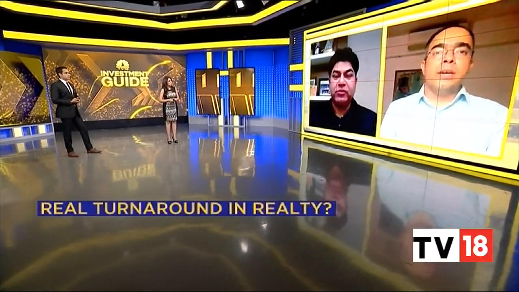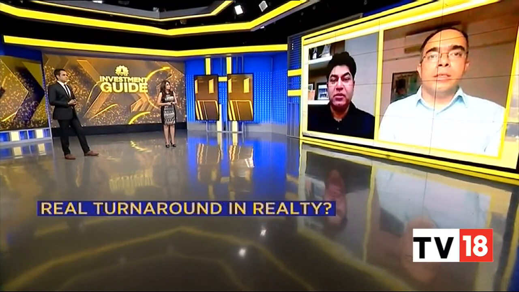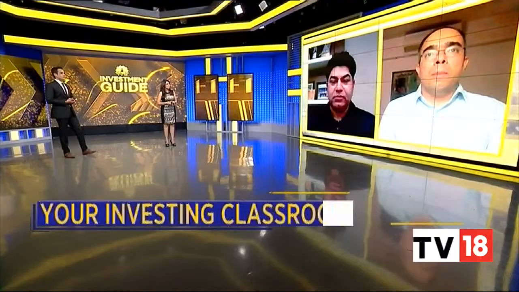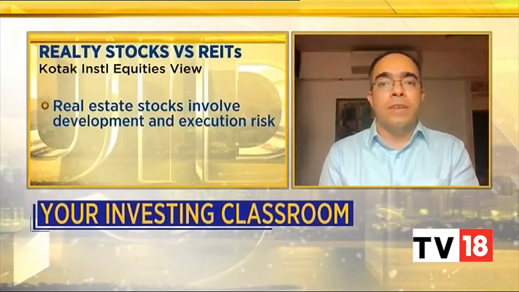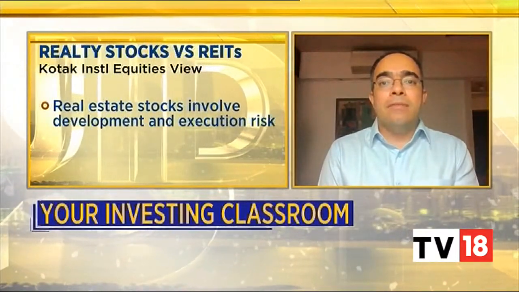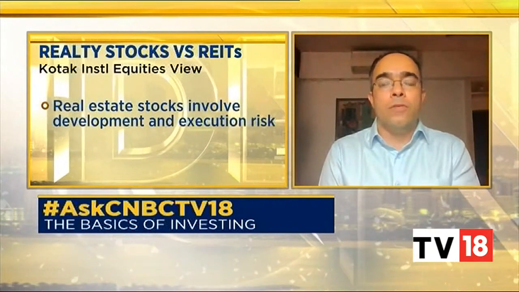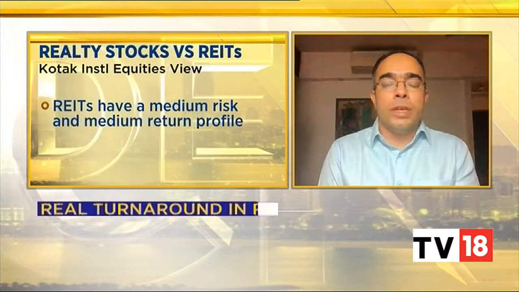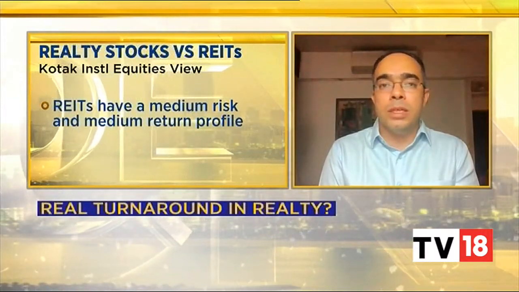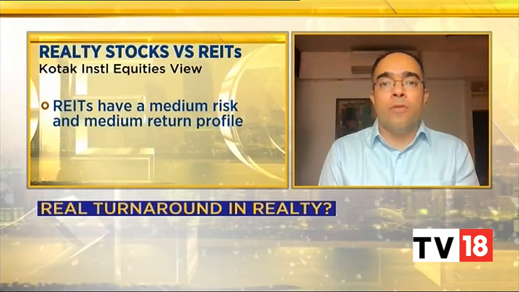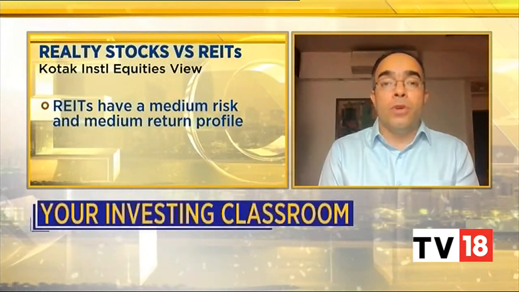Sure. If you look at REITs, essentially, it's an offshoot of the real estate stocks as well. But the difference is that the risk of investing in a REIT is lower than a conventional realty stock, because the developer is there right from the stage of acquiring the land to building the office to leasing it out. Typically, because of the way the regulations on REIT structures are, and they're supposed to be income yielding investments, you're getting a fully ready portfolio of operational assets which have already been leased out.